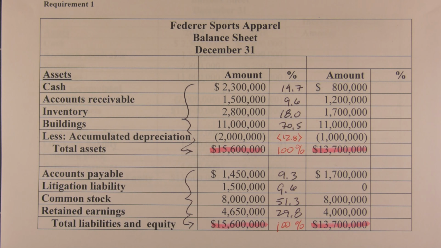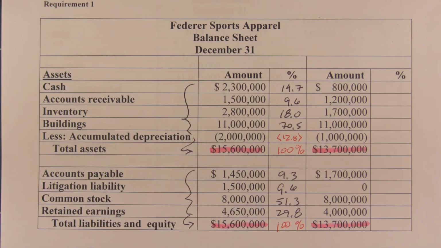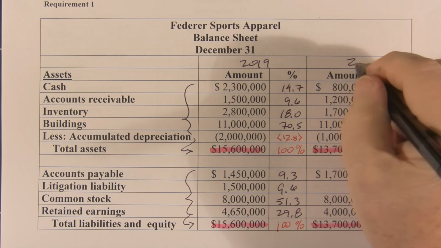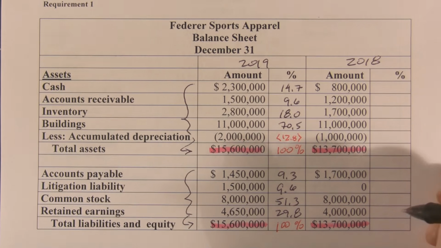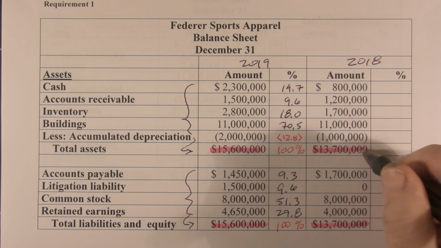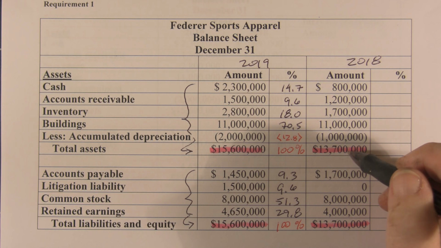Now it's asking us to do the same thing for 2018. This was 2019. This is 2018, and we're going to do the same thing. What percent of our total assets are cash? 800 divided by 13.7.